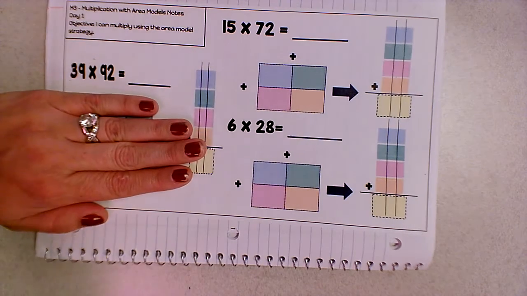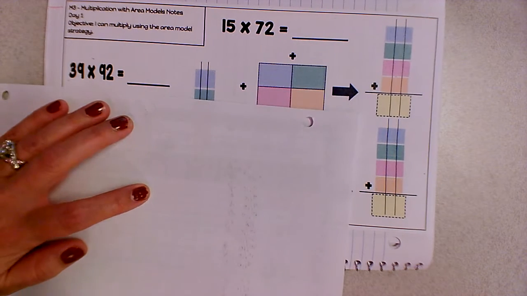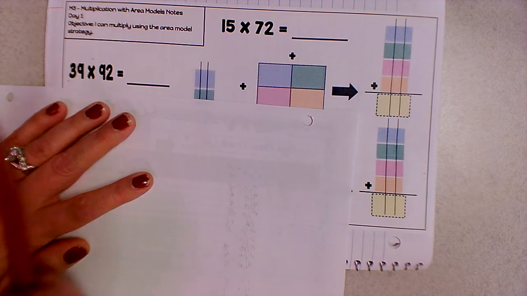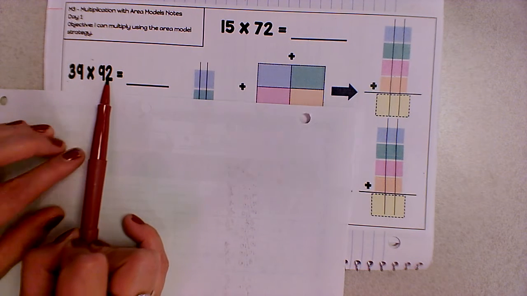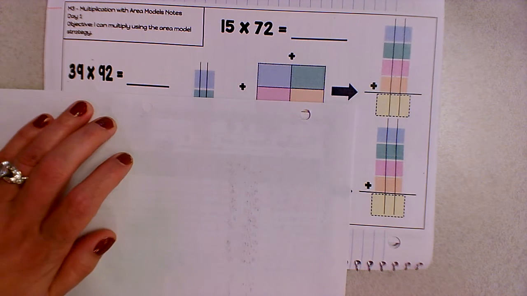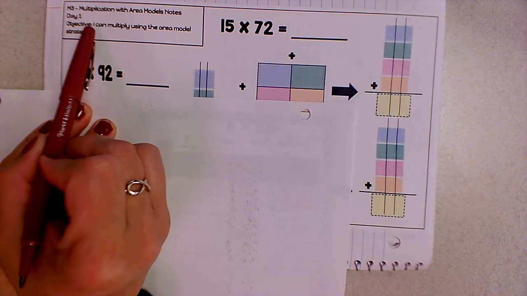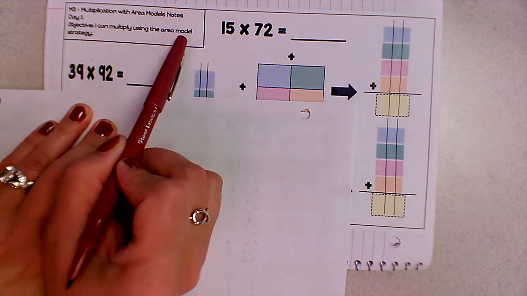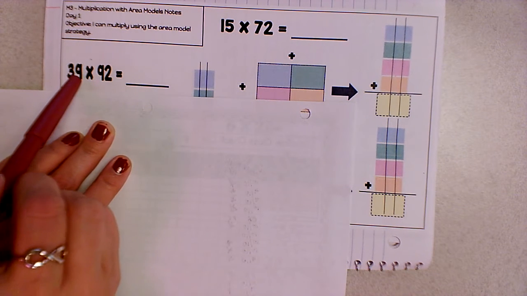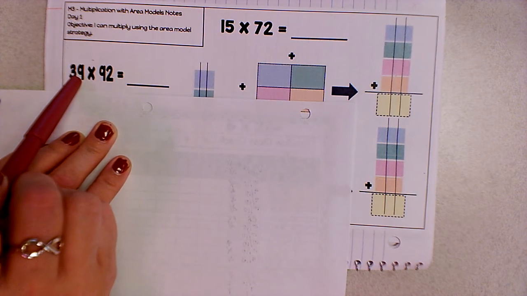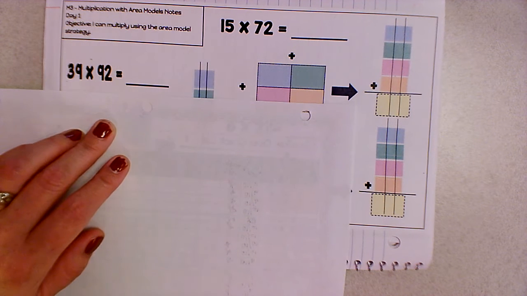So here we go. We are going to be multiplying multi-digit numbers. So I have the number 39 here and the number 92. So we're going to be using, it says I can multiply using the area model strategy. This is a strategy of how you can quickly multiply 39 times 92. Okay, so this is a strategy.